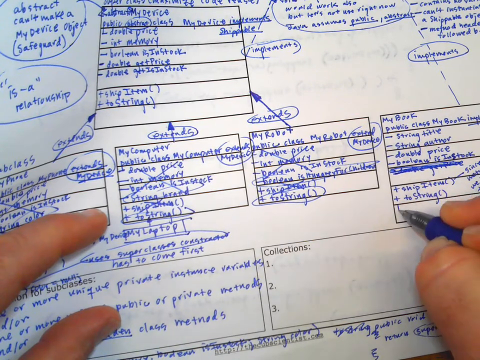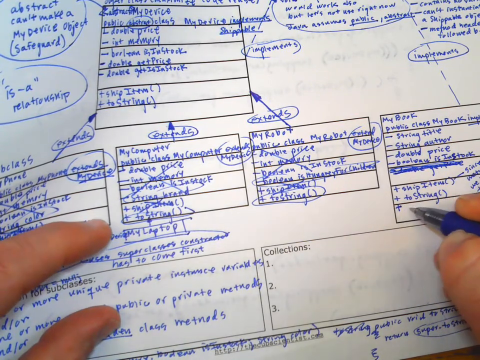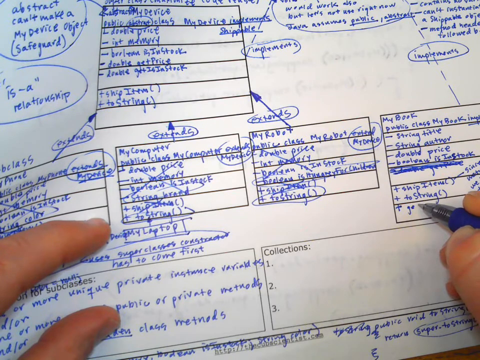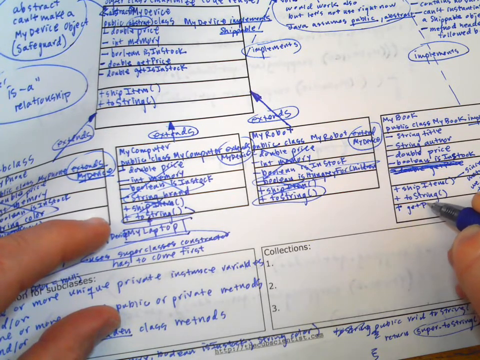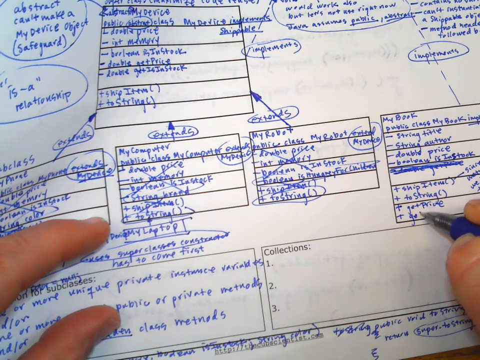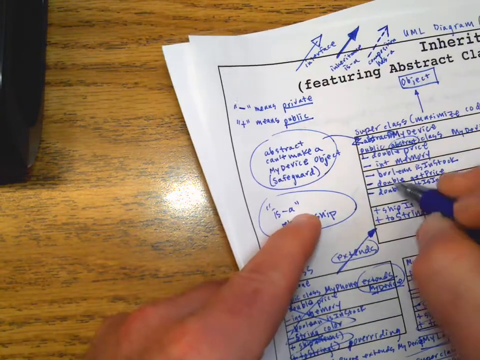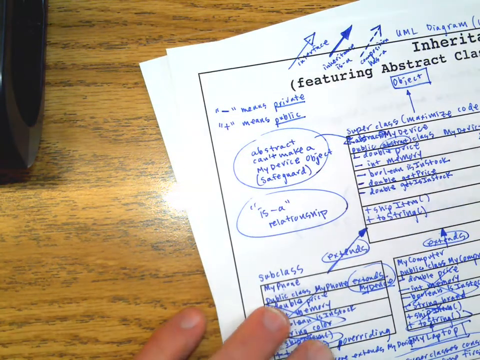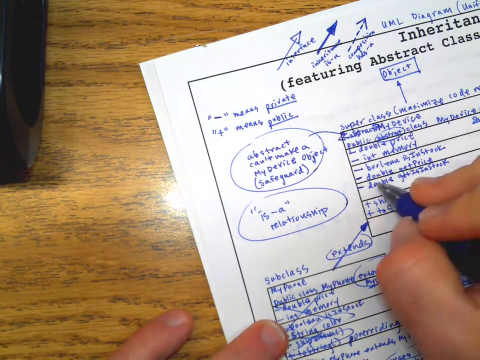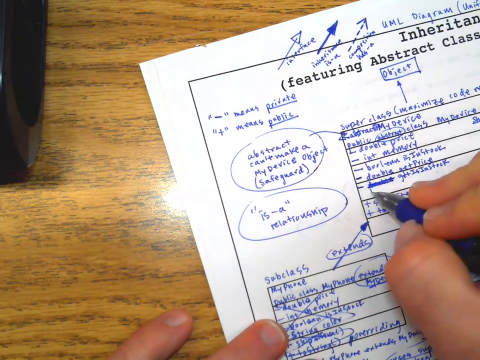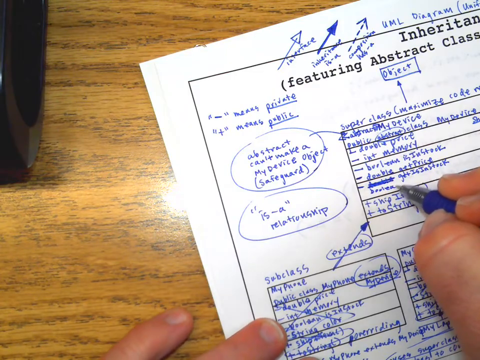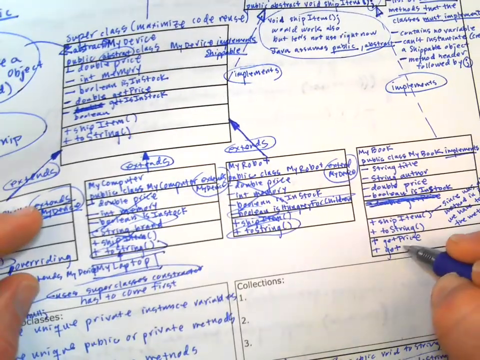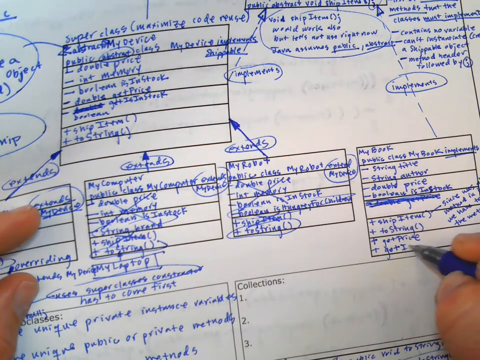So you are going to need to give it double get price and Boolean. I think that should be Boolean. Boolean get is in stock.